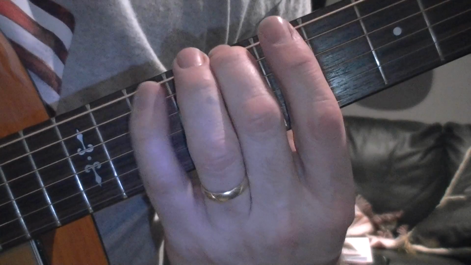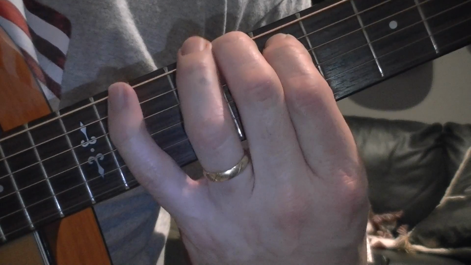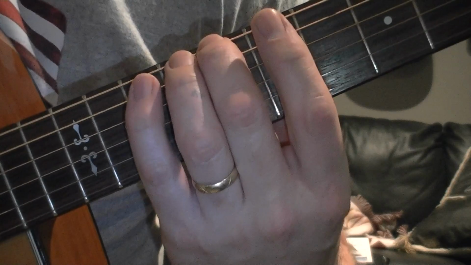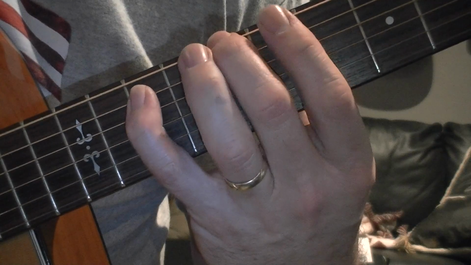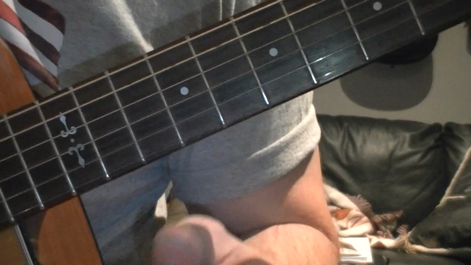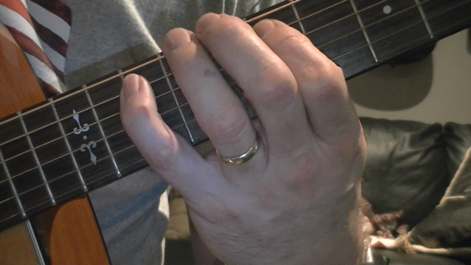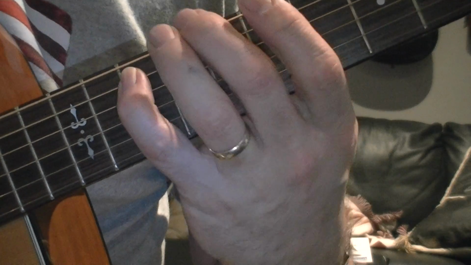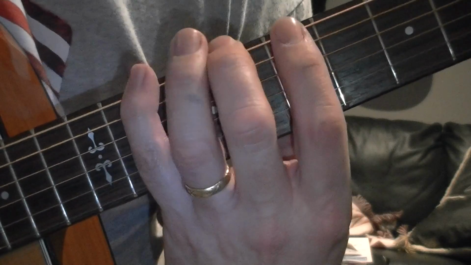So we have a root right here. We need a 1, 3, 5. We're going to skip this one, go to that next string, then skip that 4th and play the 5th. So the 1, 3, 5 triad sounds like this. Right there you got your C, your E, and your G. That's your C major.